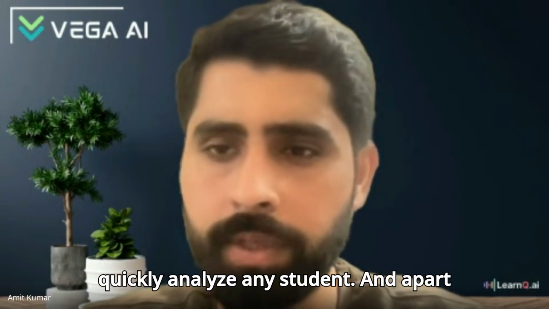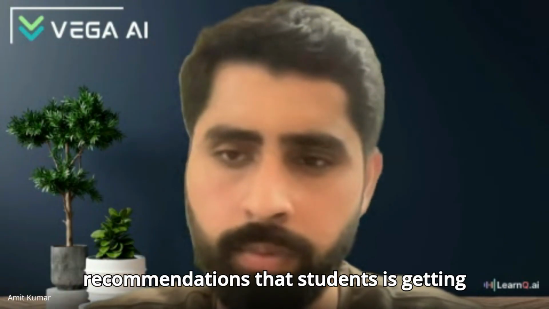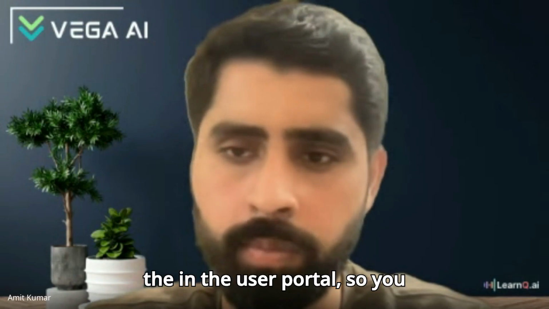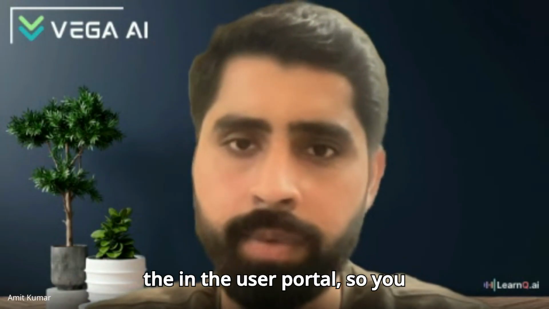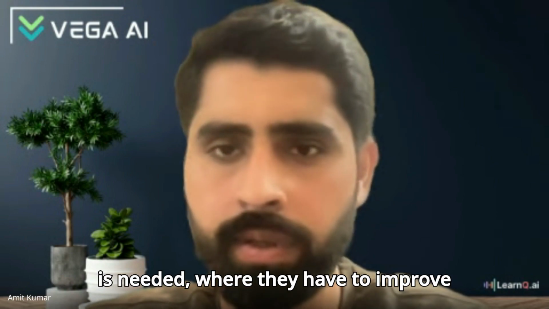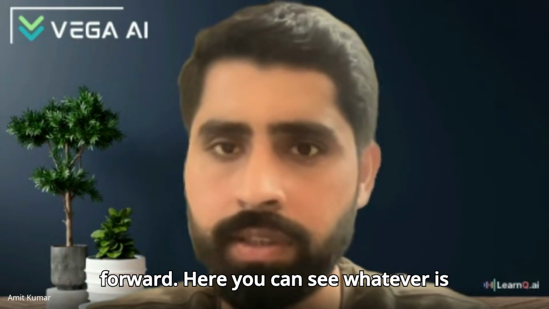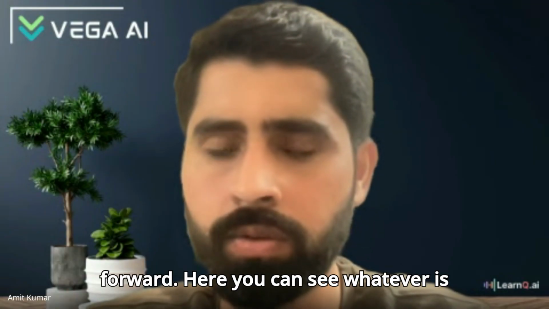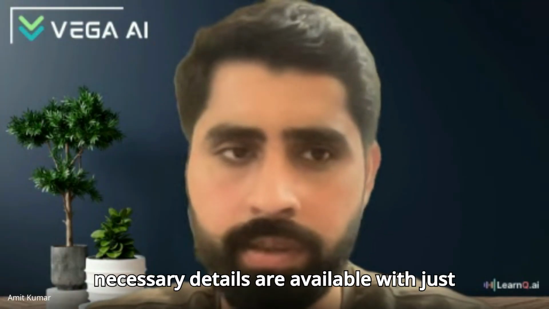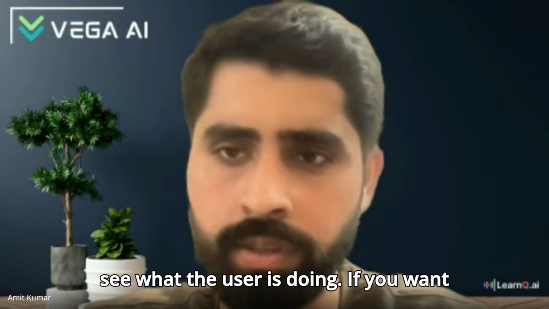And apart from that, we are also now providing recommendations that students get from the AI avatar in the user portal. So you can see them as well, where action is needed and where they have to improve. And even assigned assets come forward here. You can see whatever is assigned very quickly. So almost all necessary details are available in just one tab. You can check and see what the user is doing.